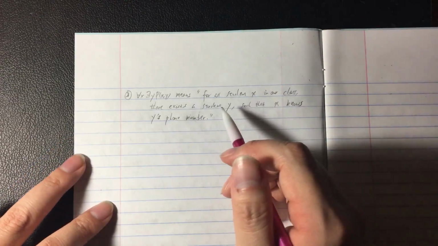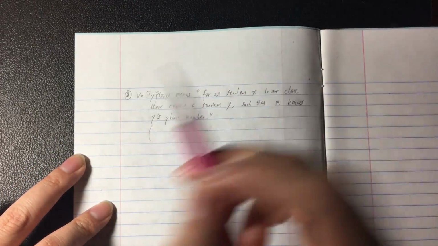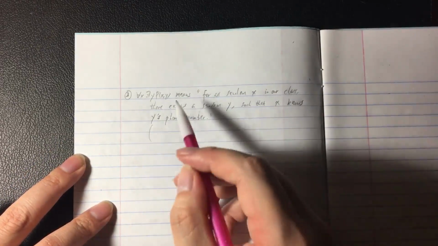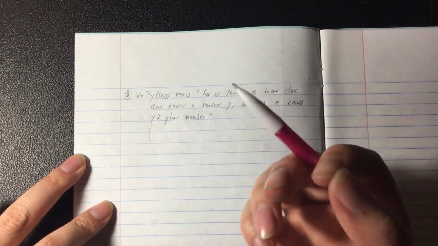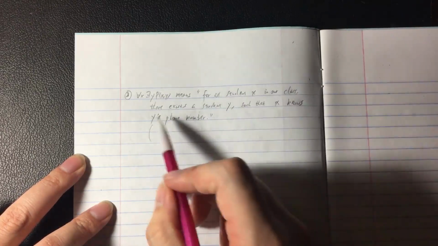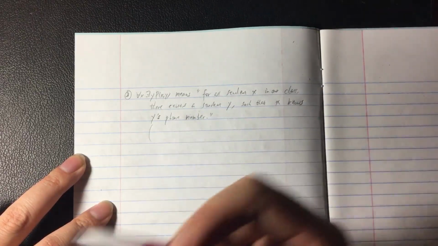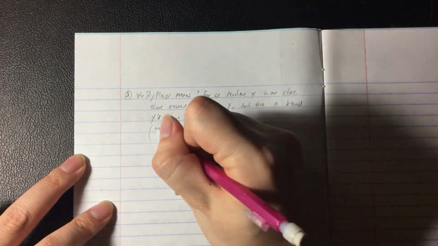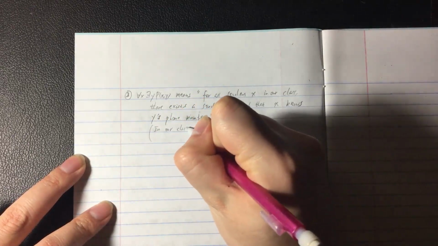If we use down-to-earth language, it means everyone knows someone's phone number. For all x, there's a y. Every x knows some y's phone number. So every student in our class knows someone's phone number.